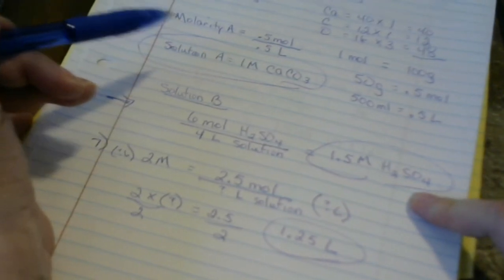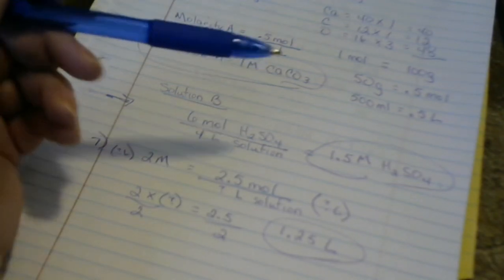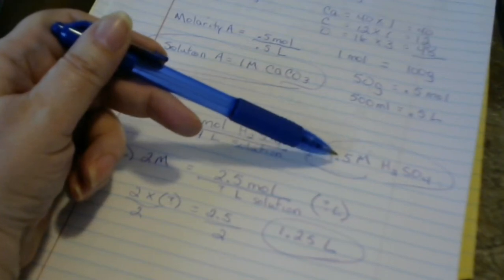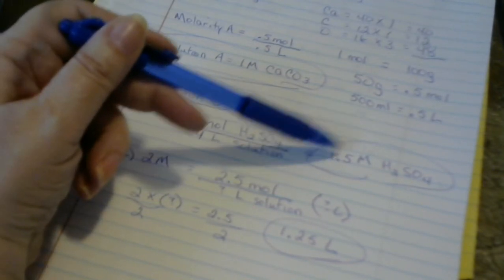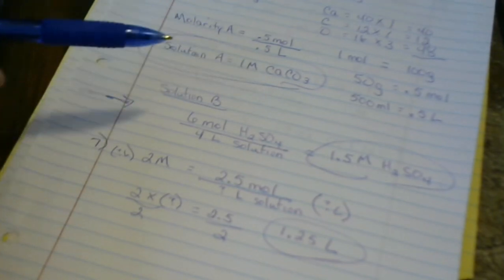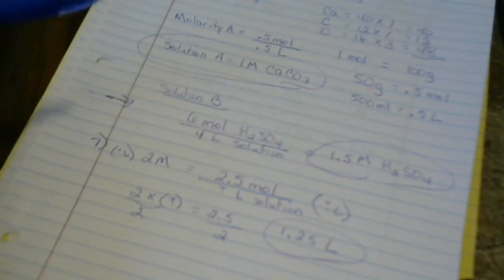Now, to find out which one is more concentrated, you're looking at the number of the molarity. So 1.5 molarity is more concentrated than 1 molar. Okay, so solution B is your answer.